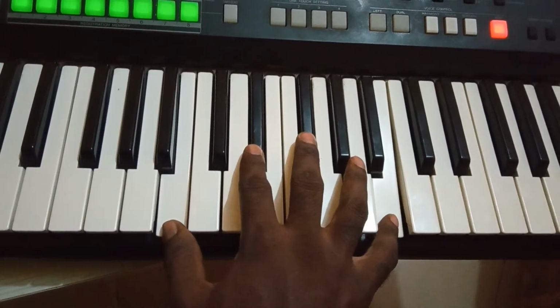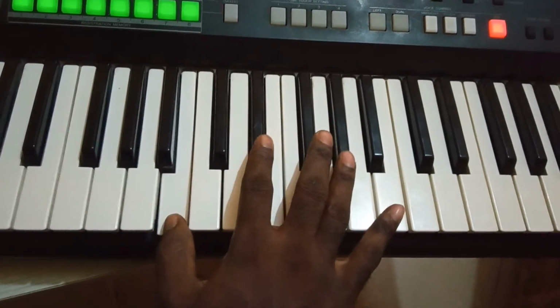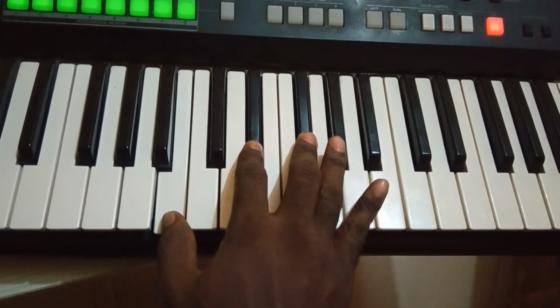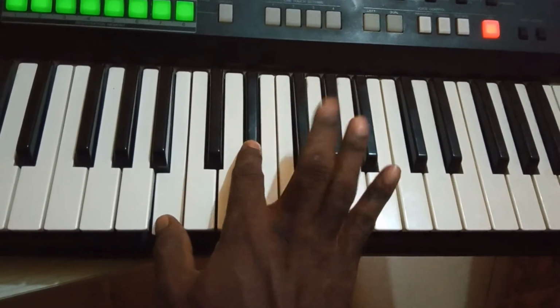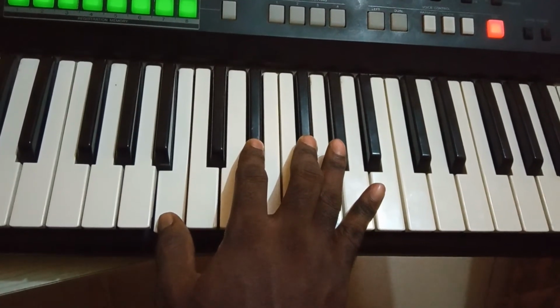All right, so the key of B has the component keys B, E flat, and F sharp. B, E flat, and F sharp. Okay, so that's that for the B triad.